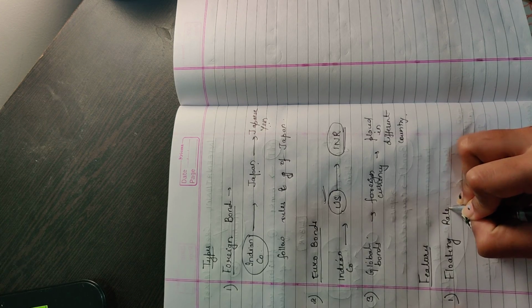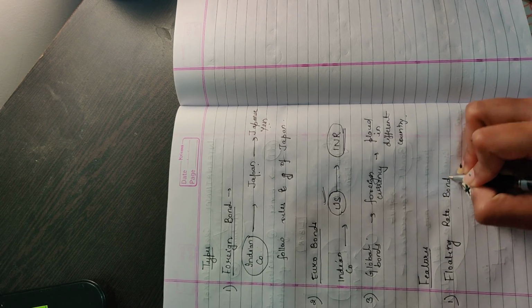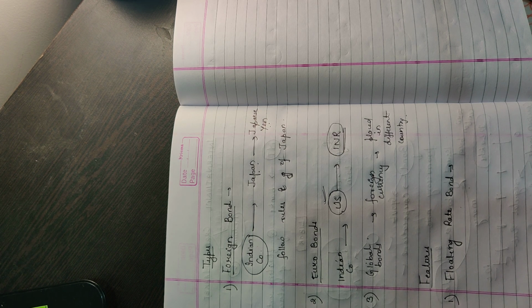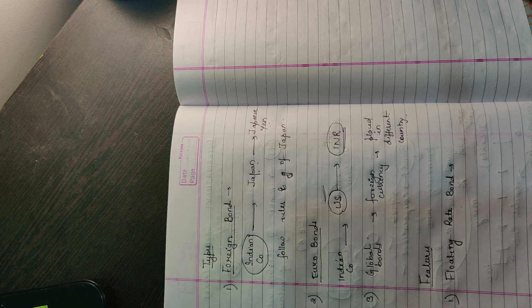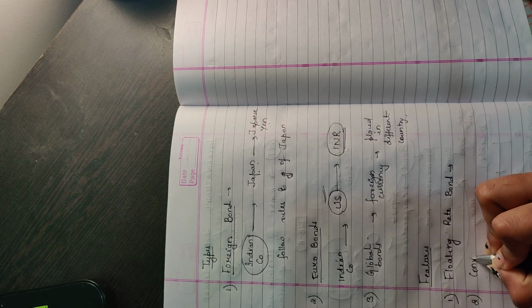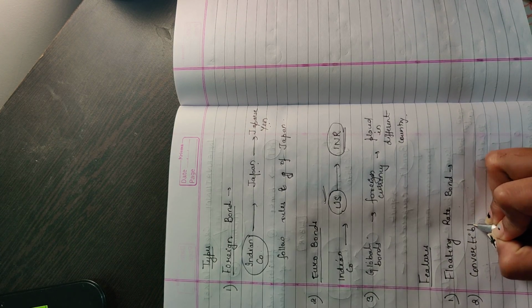What is a floating rate bond? I told you sometimes the interest rate depends upon the market and changes according to the market. So if the market interest rate increases, the interest rate on the bond will also increase, and if the market interest rate decreases, the interest rate on the bond will also decrease. Such bonds are called floating rate bonds, and it is beneficial because it does not affect the price of the bond.